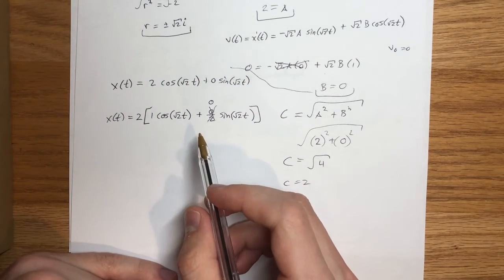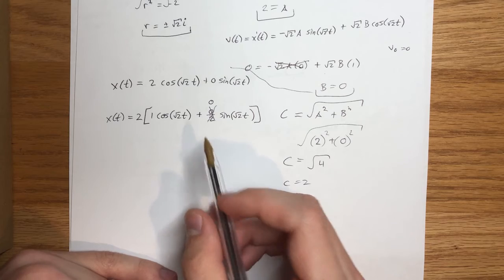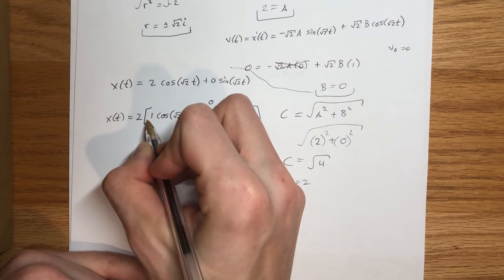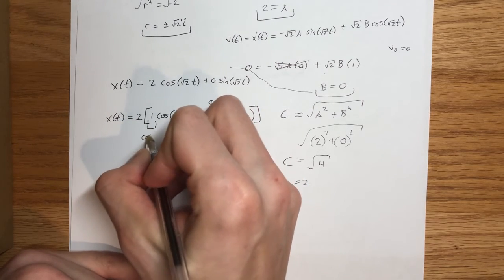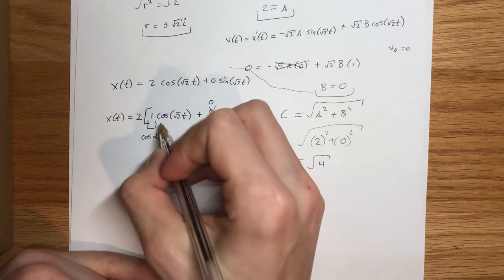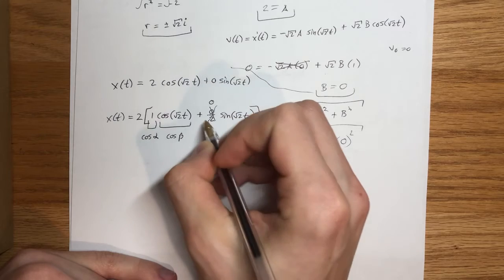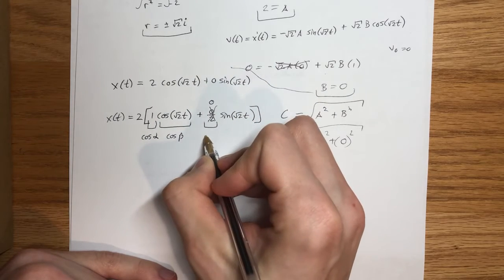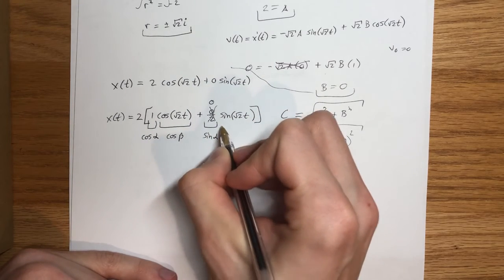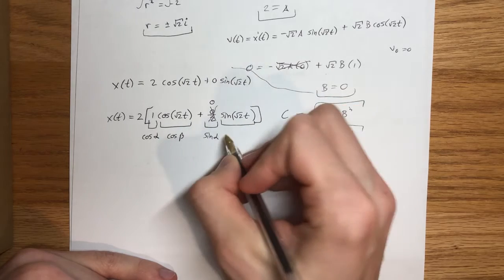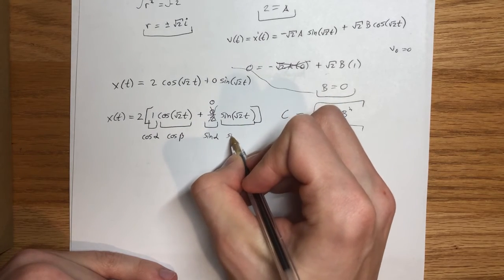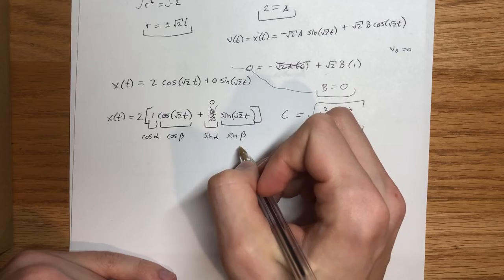And then the next thing I need to do is use a trig identity. This is where it gets a little tricky. For our first one, that's cosine alpha. The second cosine here is cosine beta. This 0 will be sine alpha, and then our sine term will be sine beta.